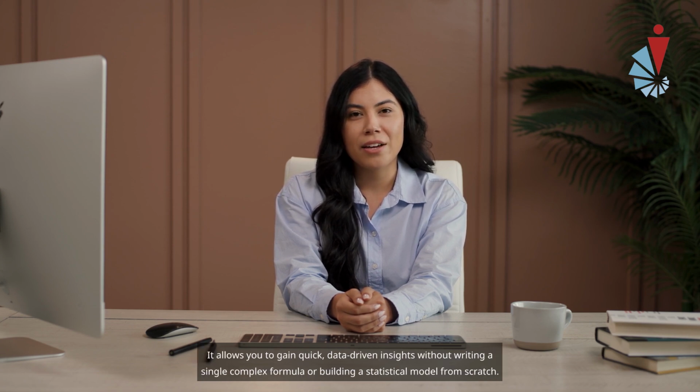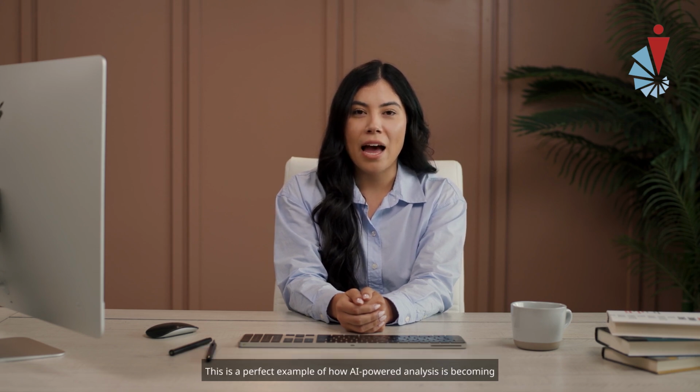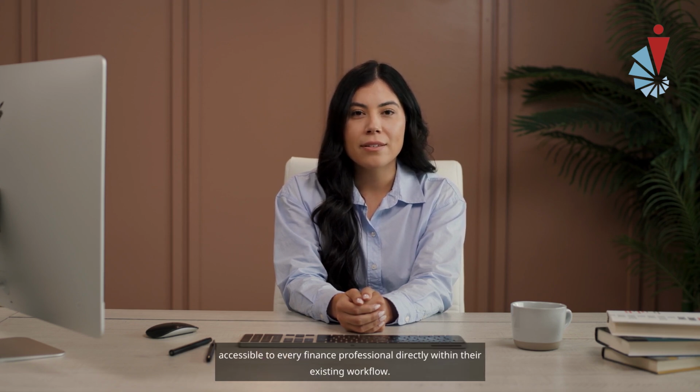It allows you to gain quick, data-driven insights without writing a single complex formula or building a statistical model from scratch. This is a perfect example of how AI-powered analysis is becoming accessible to every finance professional directly within their existing workflow. 4.2. Power BI, AI Visuals.